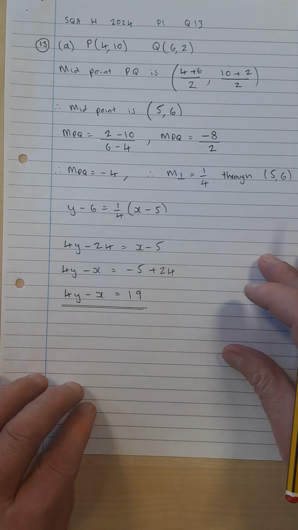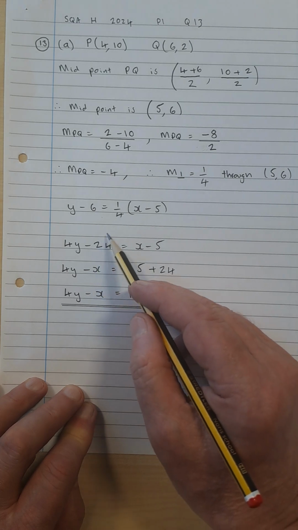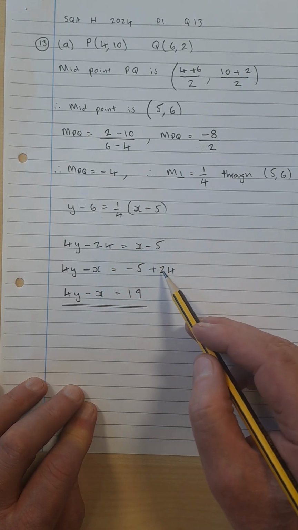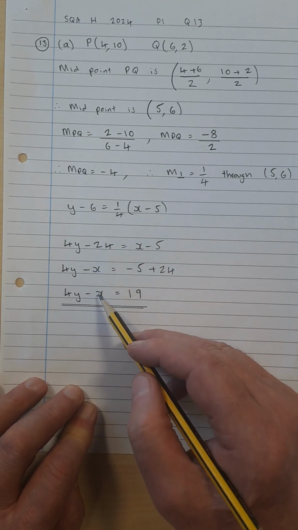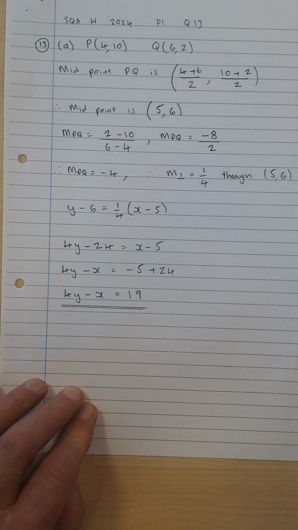Let's tidy it up just a little bit. So we'll move the x over, minus x, move the minus 24 over, plus 24 there. So 4y take x is minus 5 plus 24, which gives you 19. And that's part A done.